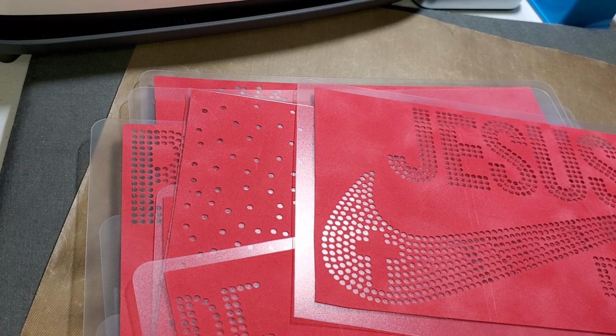So when I have more flock material in, I will show you how to cut it on the machine, or what it looks like after it cuts, and then I will walk you step by step on how to apply the stones to the shirt.